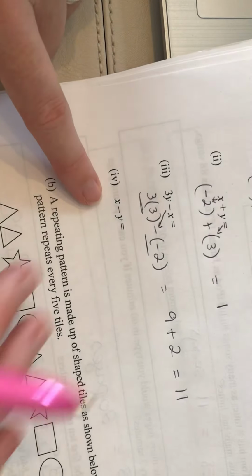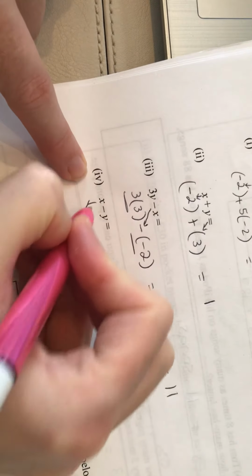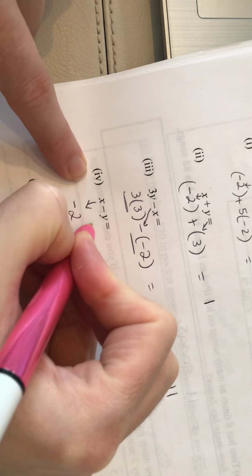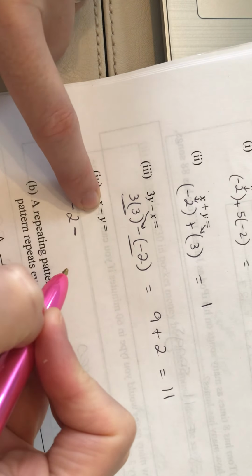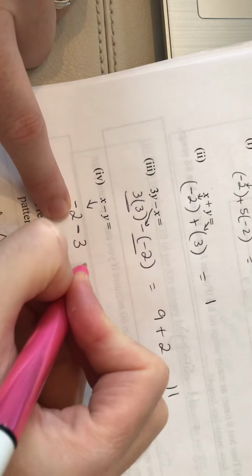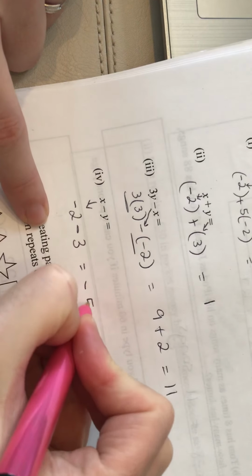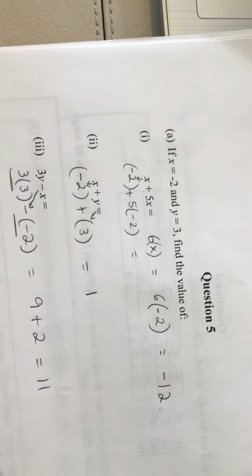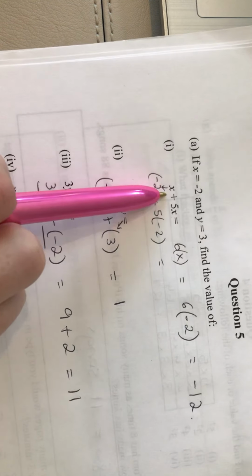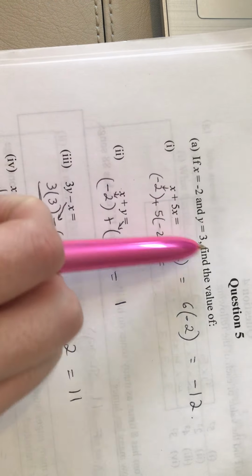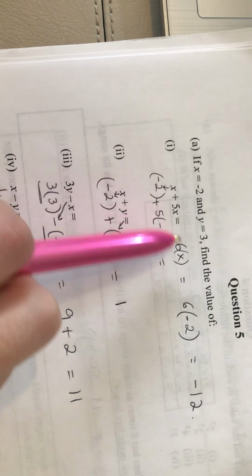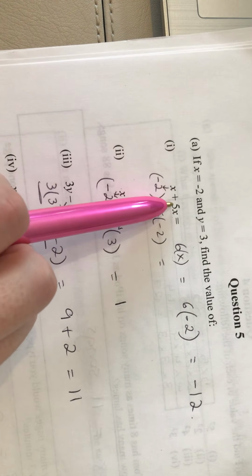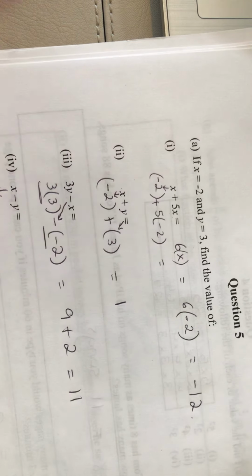And part 4, instead of x, I have a minus 2. The minus from the question, and instead of y, I'm putting in a 3. Now, just in case, I didn't have to simplify this. It didn't say simplify and then find the value of, but it was an option, because if you have an x and you have another 5 x's, you have 6 x's.